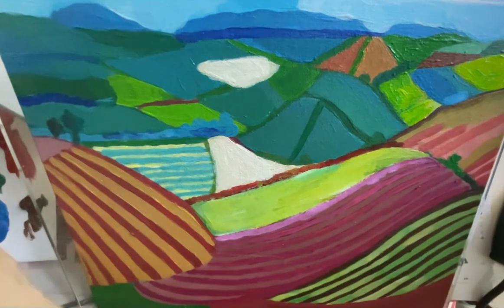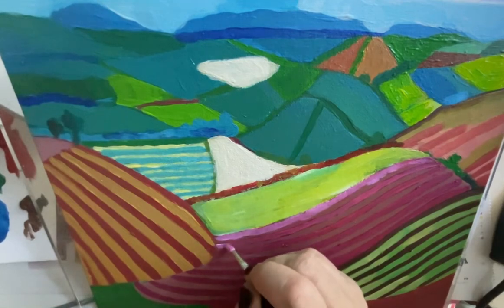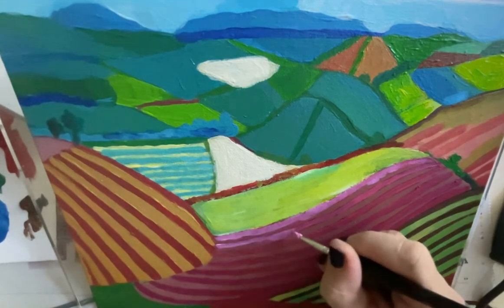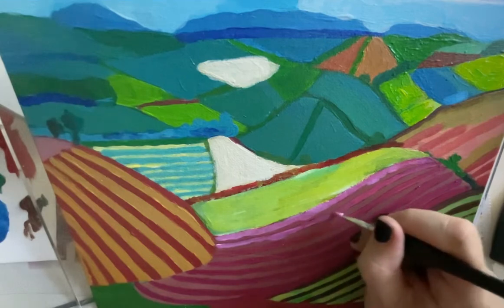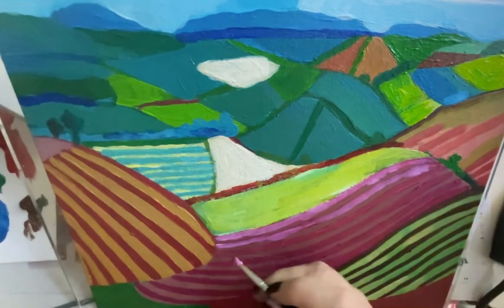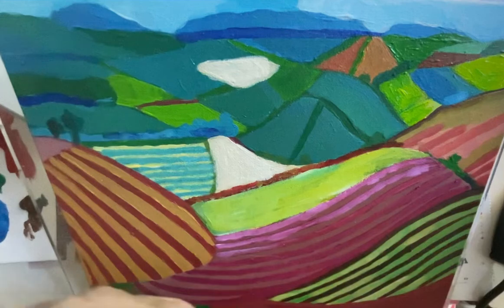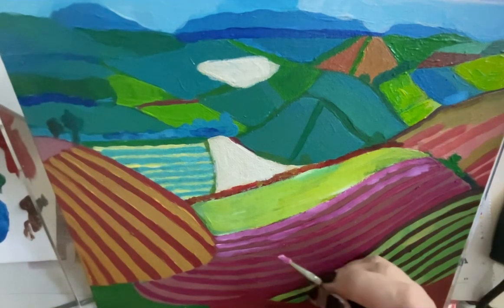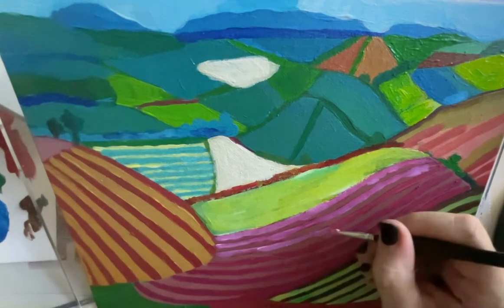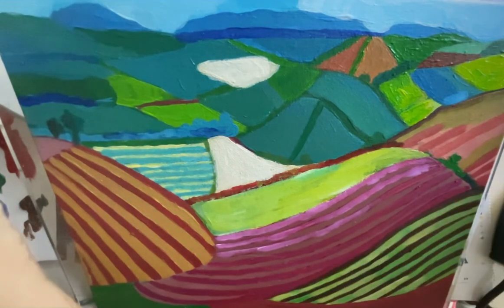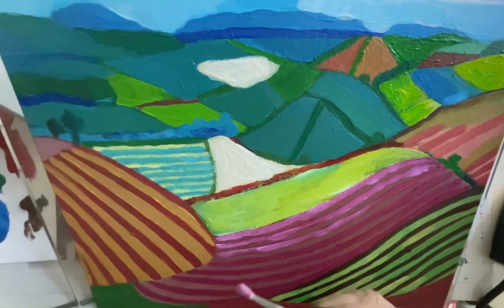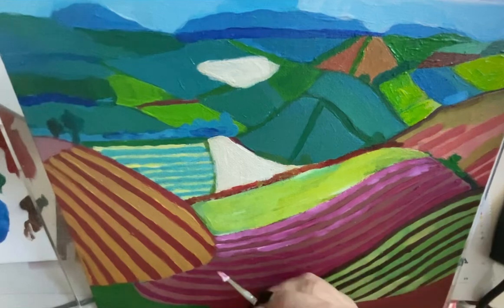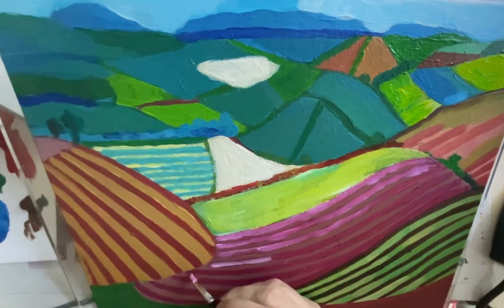So if you've not painted outside ever before, it's something that's worth having a go, because you will experience a slightly different feel to your painting because you're more submerged in the landscape. So I'm just emphasising these lines now with a lighter, paler pink than I put on originally, and I'm also going to widen the lines as they get closer.